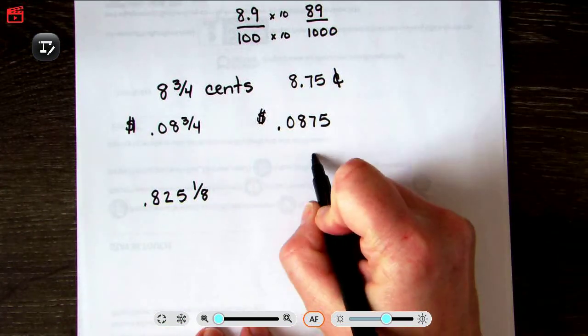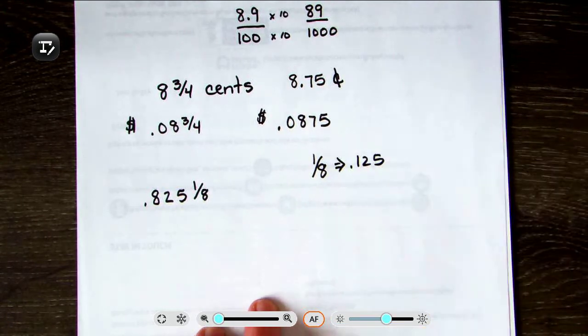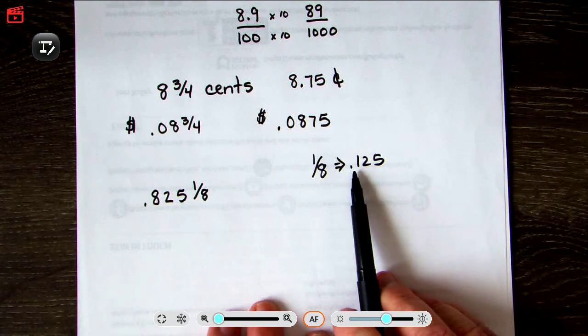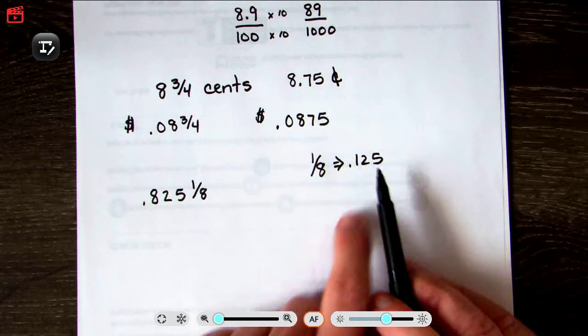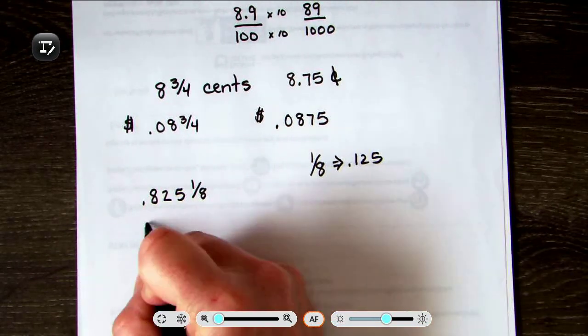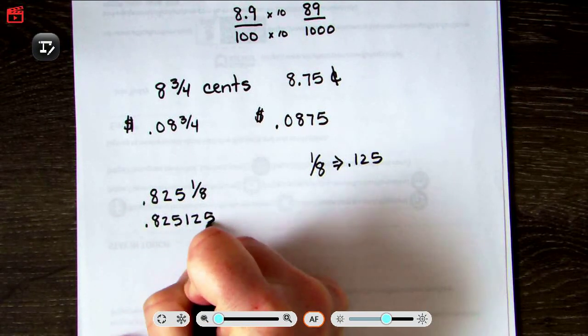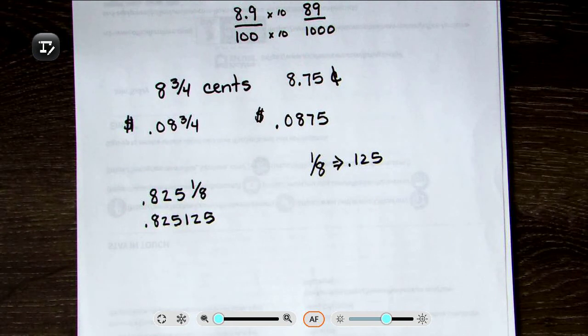Now 1/8 is that 0.125. Now this does not mean we're going to put 0.125 in here, but this is just saying we're going to have the 125 coming after this 5. So we will see something that looks like that.